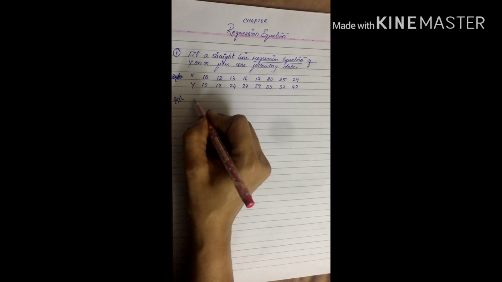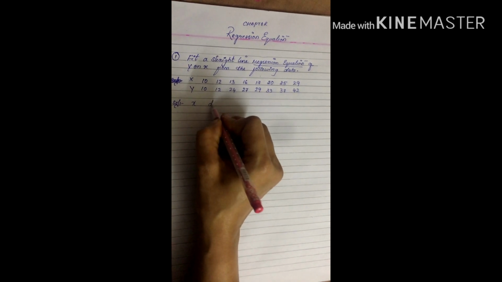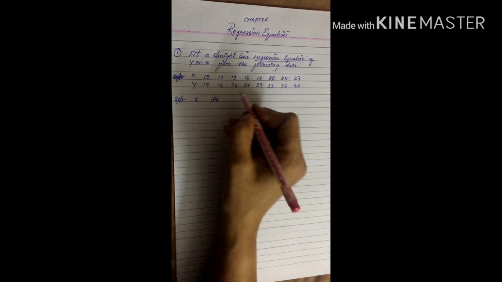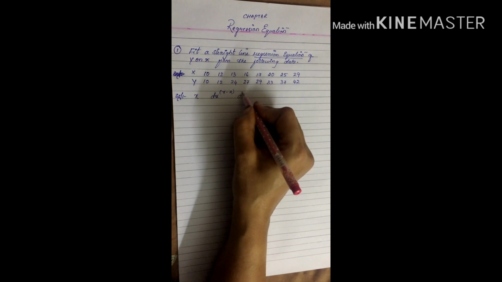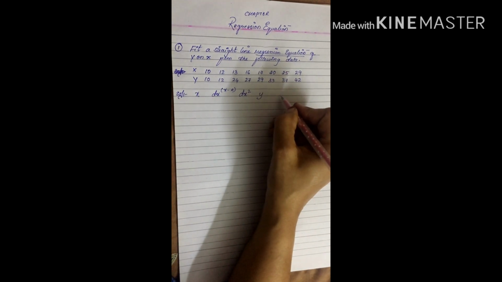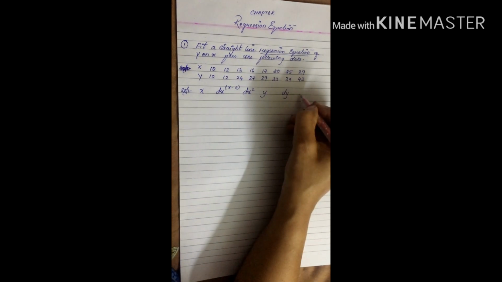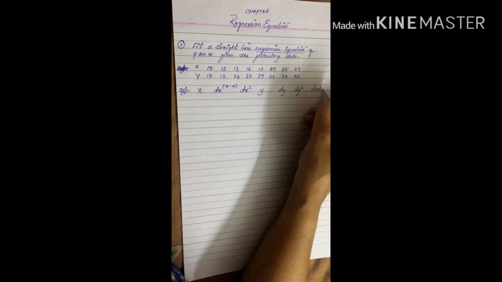So first we need to write x, then dx, that is nothing but x minus a, then dx square, then y, then dy, dy square, and dx dy.